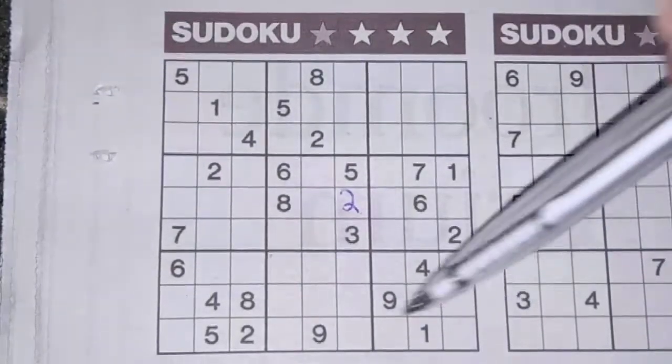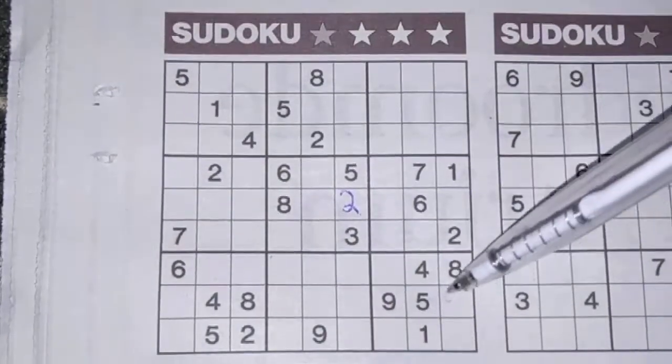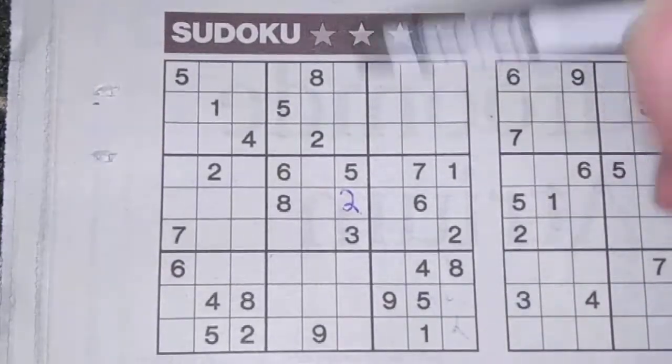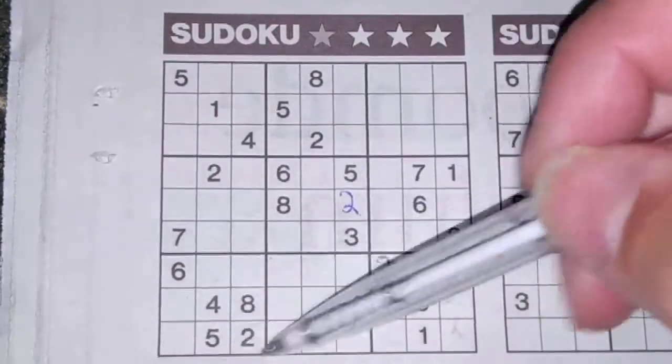In this big square, there are 4 missing numbers. One of the missing numbers is a 2. We see here 2, so no 2 in these 2 boxes. There 2, no 2 in those 2 boxes. One box left for the 2, it should be here.